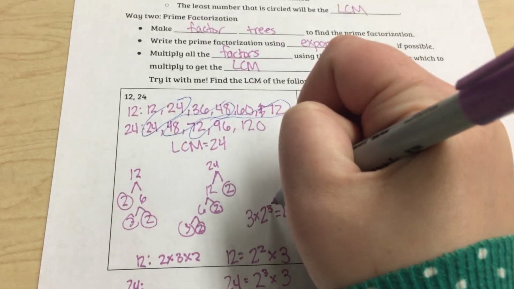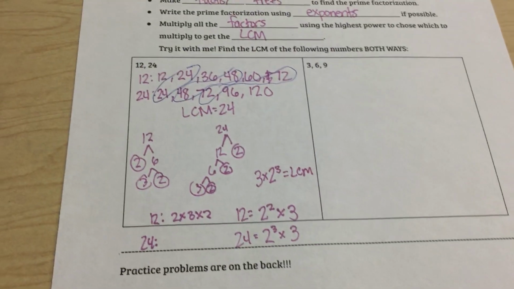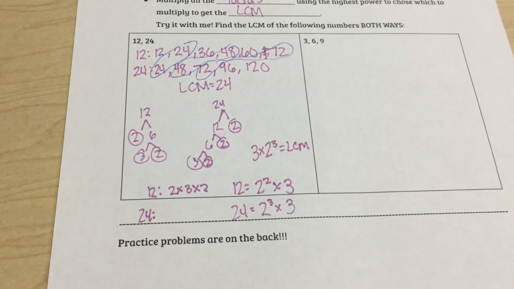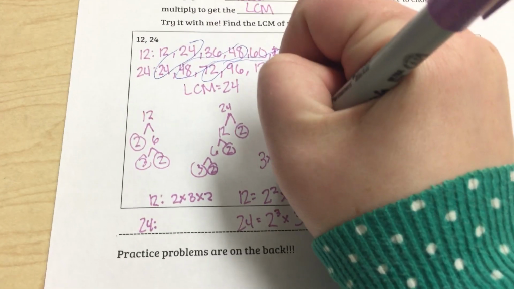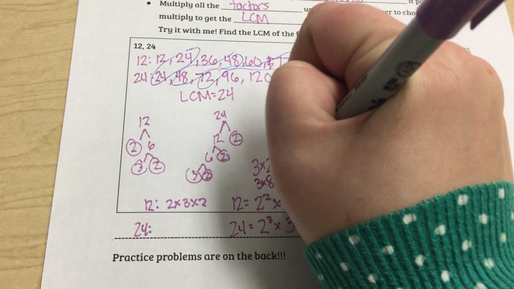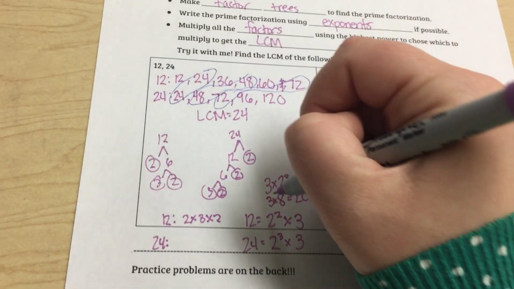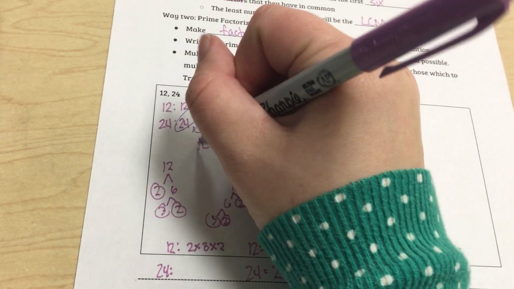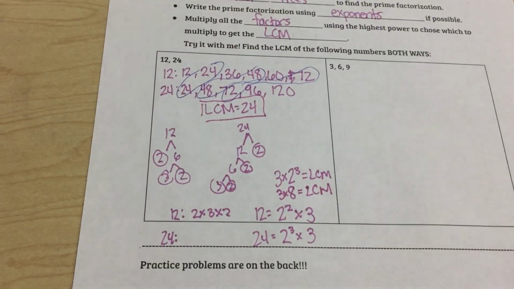So first I got to do my exponents. 2 times 2 times 2, or 2 cubed, is the same thing as saying 8. And I have to multiply that by 3 to get my LCM. And we're going to know 3 times 8 is going to be 24.